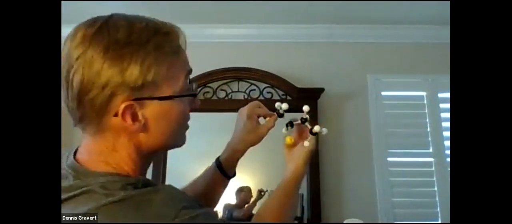So 1, then 2, then 3. Right now my hand looks like it's going counterclockwise. I'm trying to spin around. And now as you're looking at the molecule, you actually see my hand going clockwise because I'm on the other side of the molecule now, as I should be. The hydrogen's going away from us.